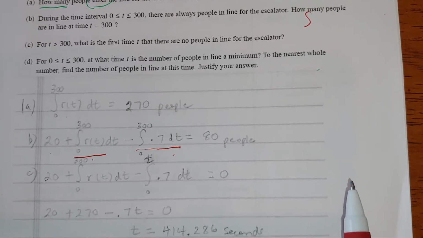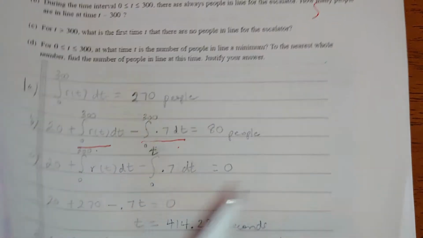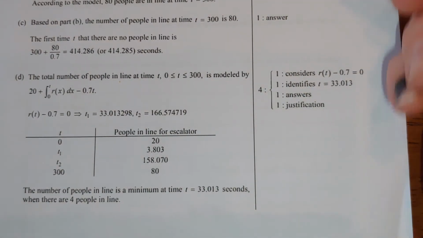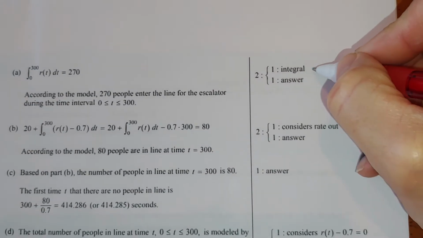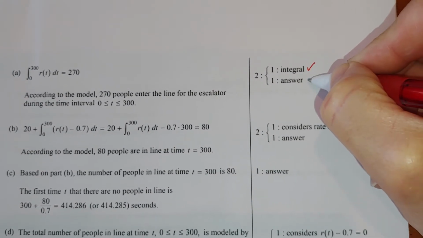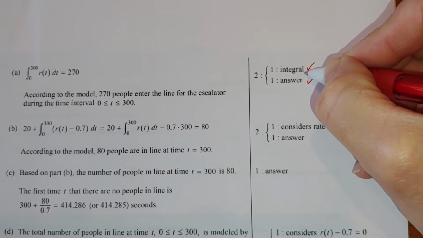All right, so let's look at the scoring guide for just a moment on question A and B so that you can attempt to score yourself. In question A, you are going to get 1 point for the correct integral and 1 point for the correct answer. You have to show that integral.